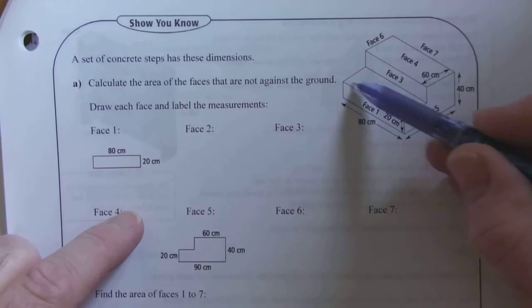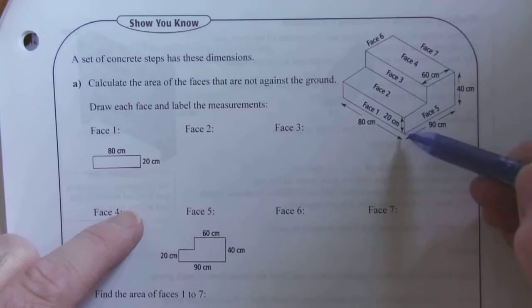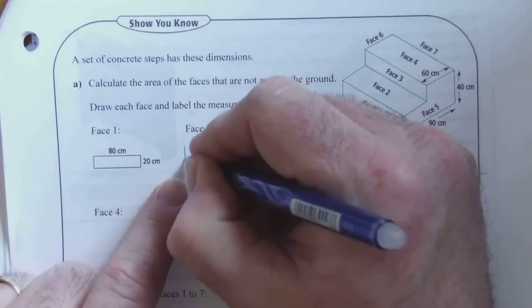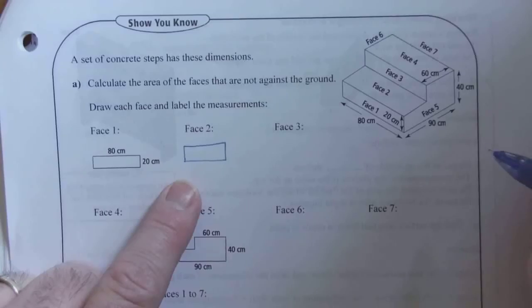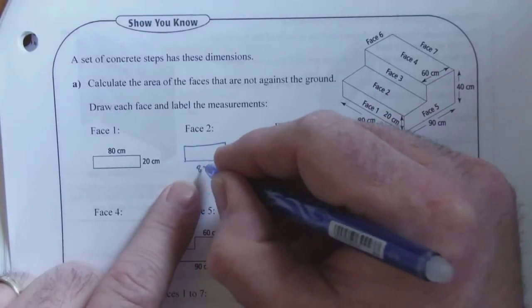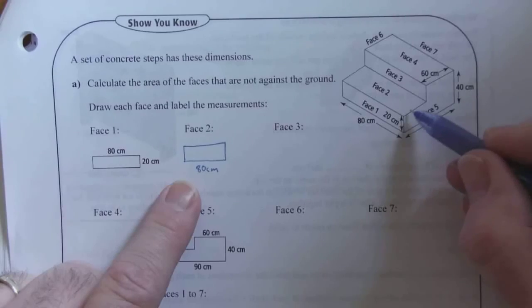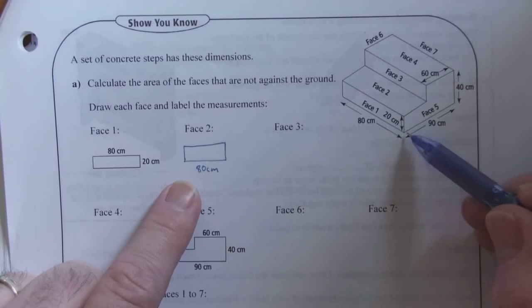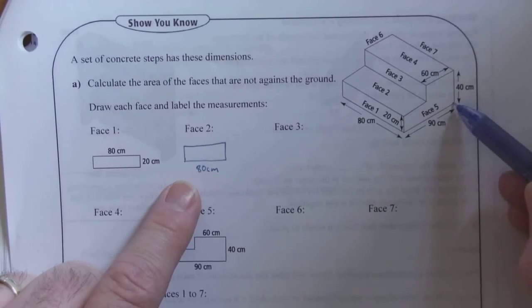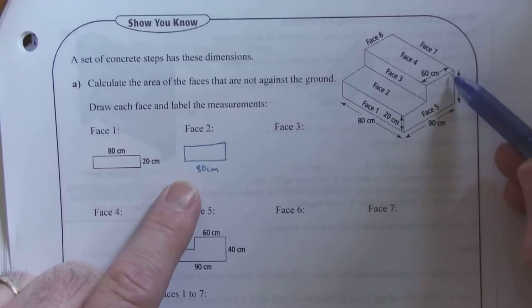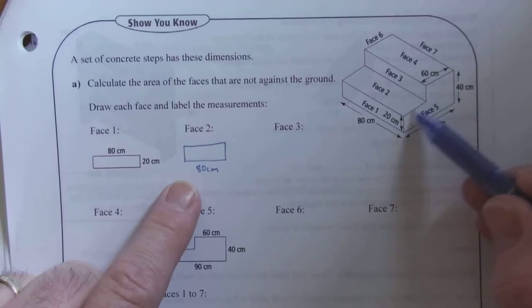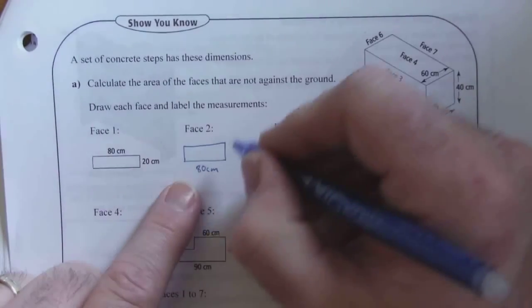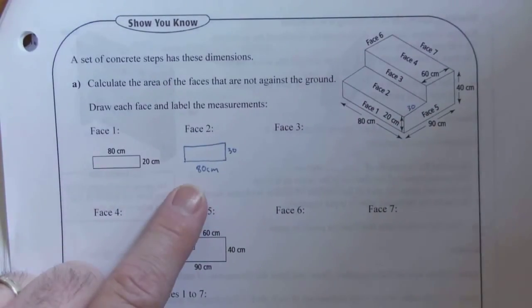So face 1 is this rectangle here, the front of the first step, and it's 20 by 80 as shown here. Face 2 is the top of the first step. It is a rectangle, and it is also 80 centimeters long. And its height for this rectangle is not actually given, but you know that if this distance is 90, and if you look at this shape here, everything's square, and this is 60, that means this surface here must be the remainder. So 90 minus 60 makes this one 30. So this is 80 by 30.